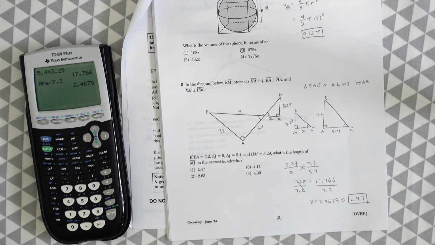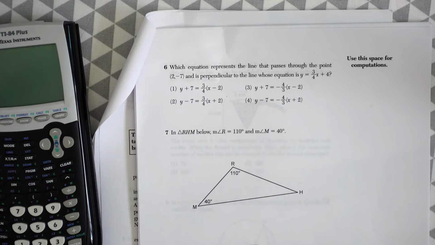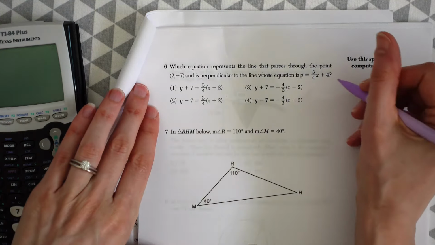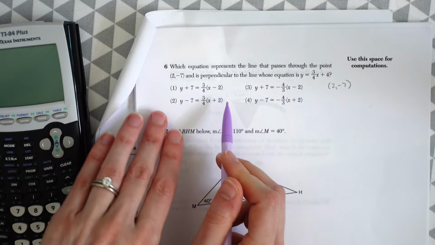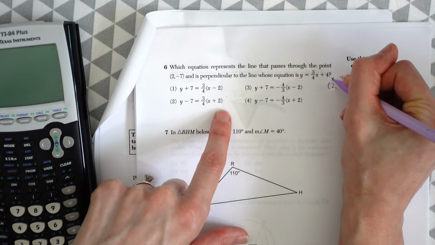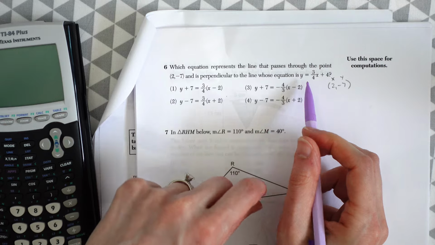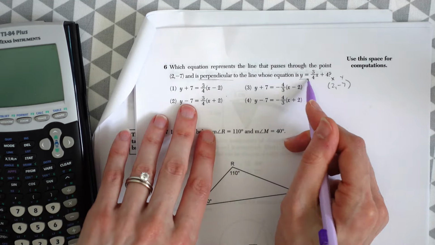Question number 6. Which equation represents the line that passes through the point 2, -7 and is perpendicular to the line whose equation is y equals 3/4 x plus 4? So if we want the point 2, -7, so if you look, it's going to be in point slope form. So we have this point that we definitely want those coordinate points in there. And then we also want to be perpendicular to this equation here.